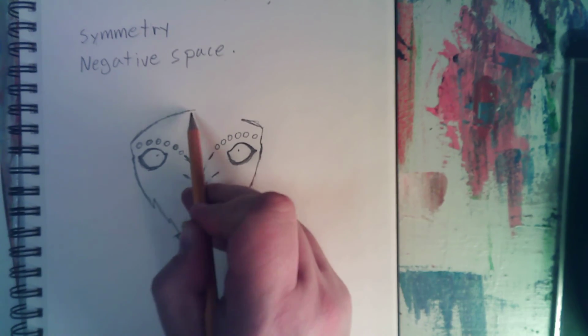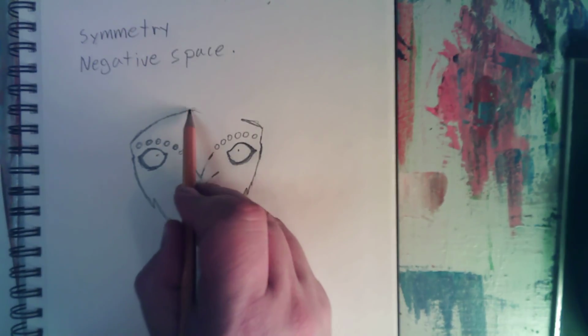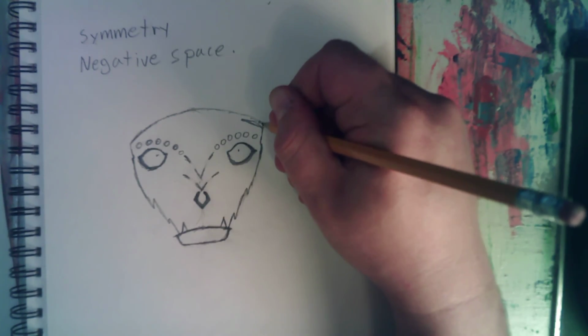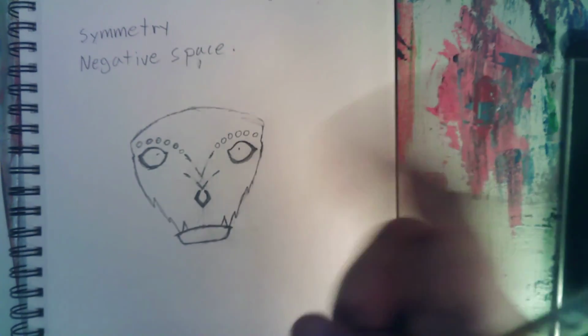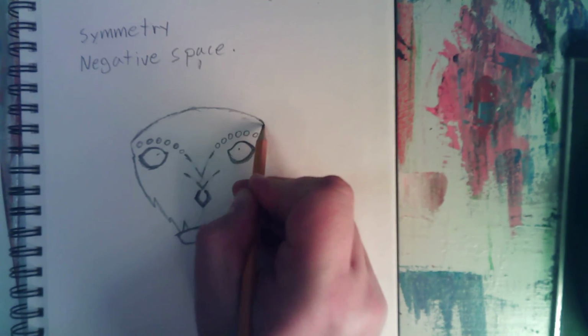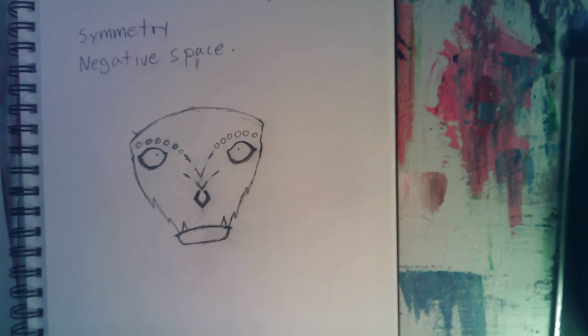End at that imaginary line in the middle. Okay, so now I can start really playing around with the design. But I've taken it this far.